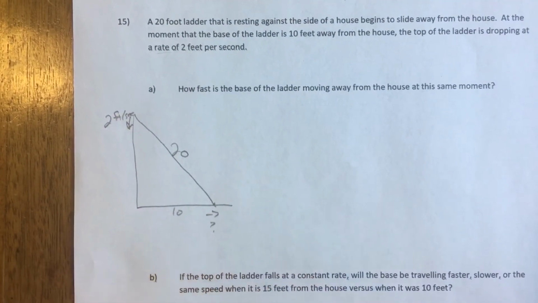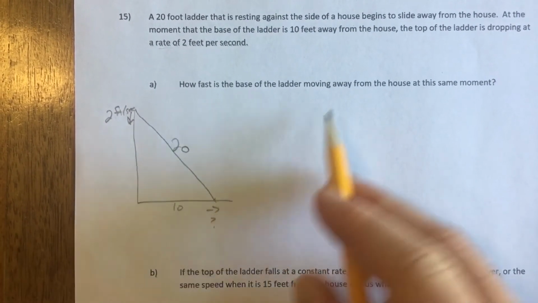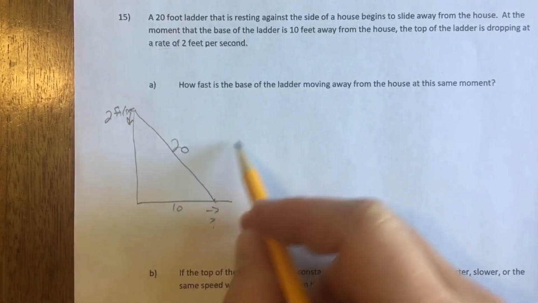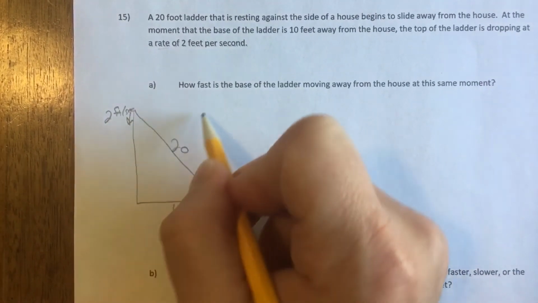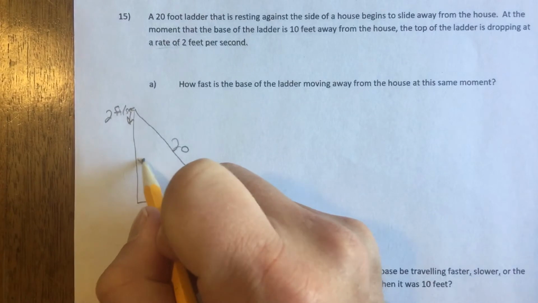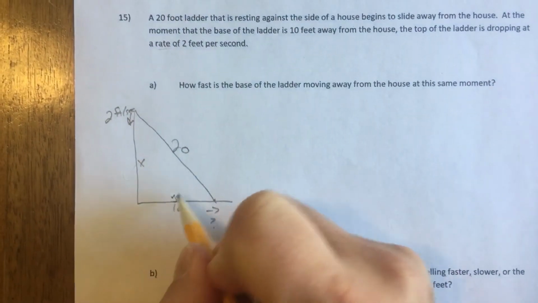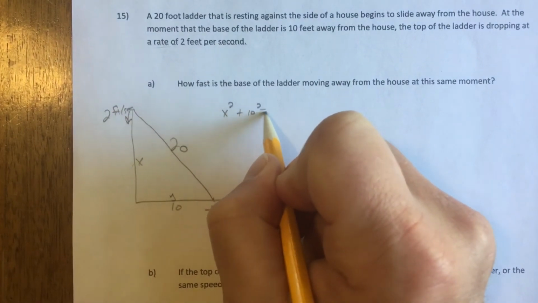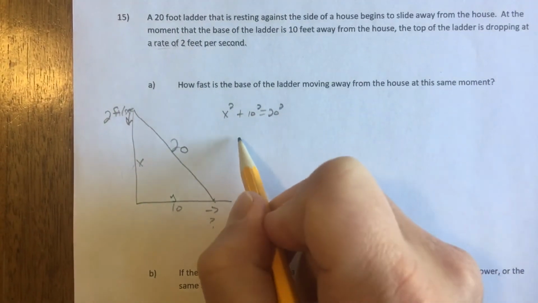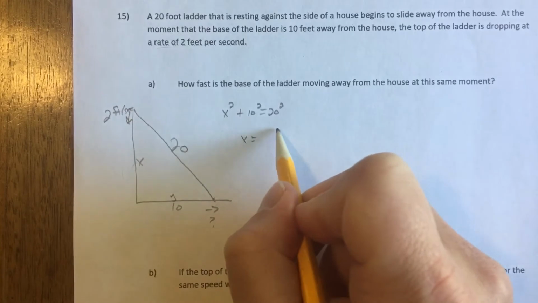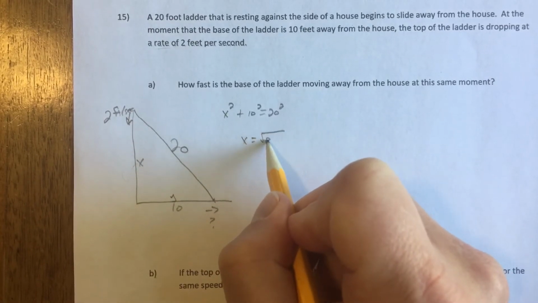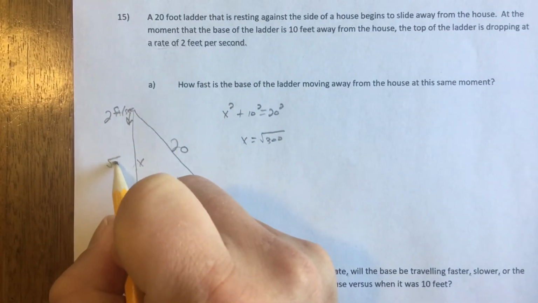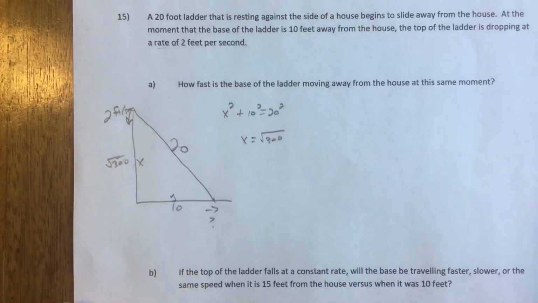So we're trying to figure out how this is changing. So a couple things we might need. One is we might need this side here. So we'll call this x, and we'll call this y. So x squared plus 10 squared equals 20 squared. If you do that, you'll get x squared equal to 300, so x is equal to the square root of 300. All right, so that's that side.